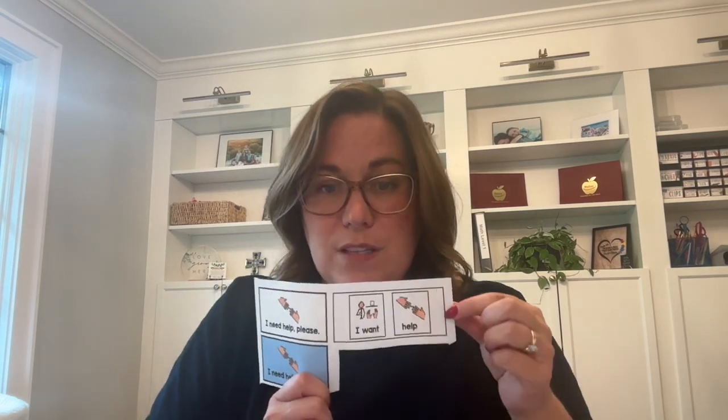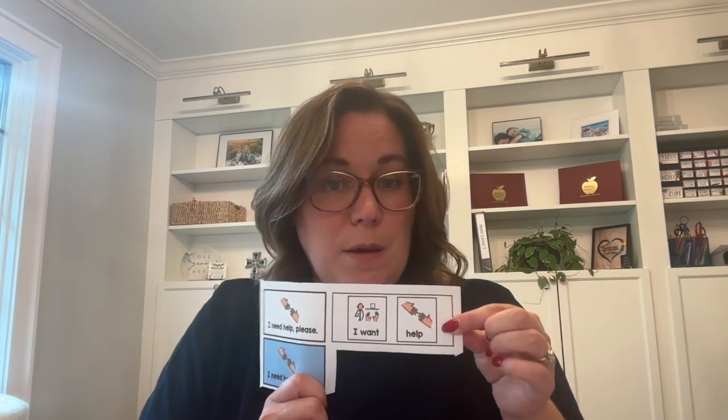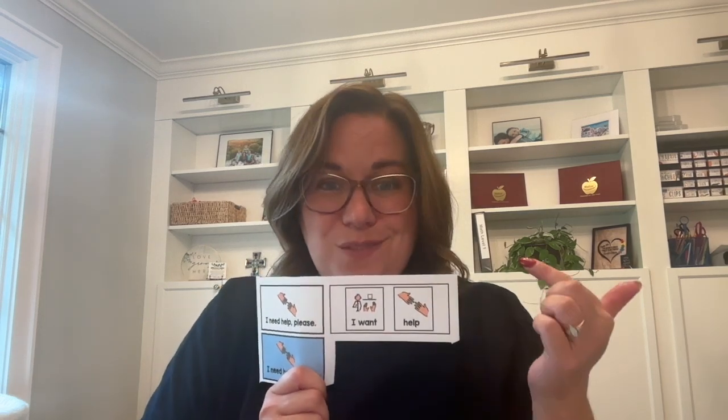But also for those students who maybe use like a TouchChat or an AAC device, and we want something, maybe in a bathroom, or I want help, then they can be able to touch it. Or this is just a great one to remain consistent in your classroom and have these on a desk too.